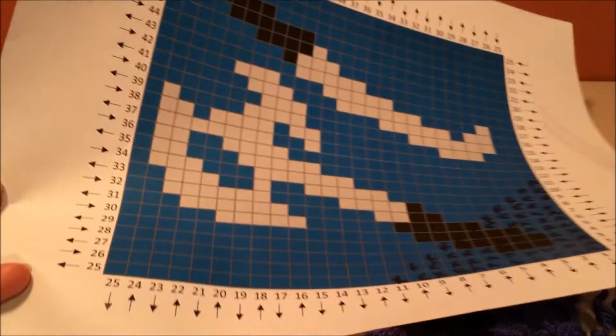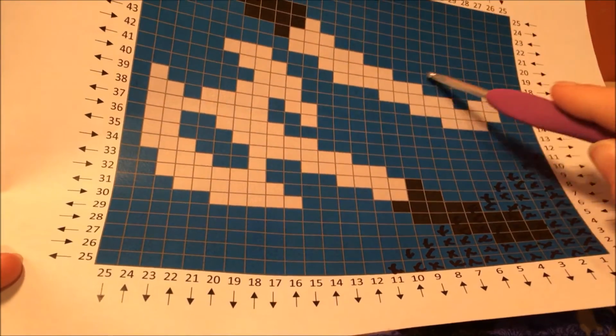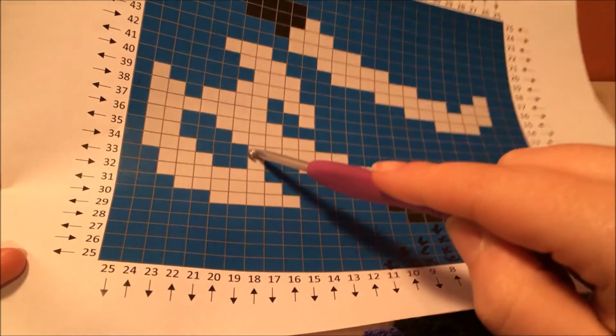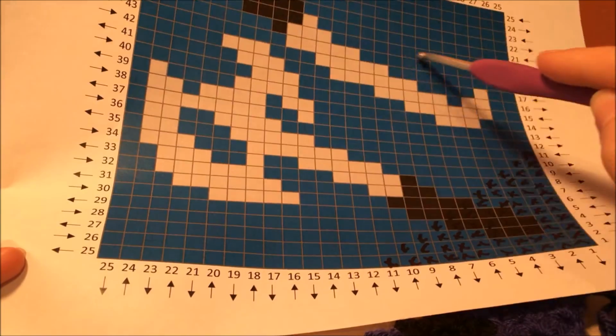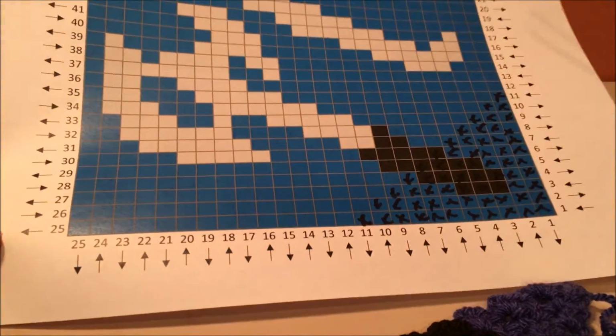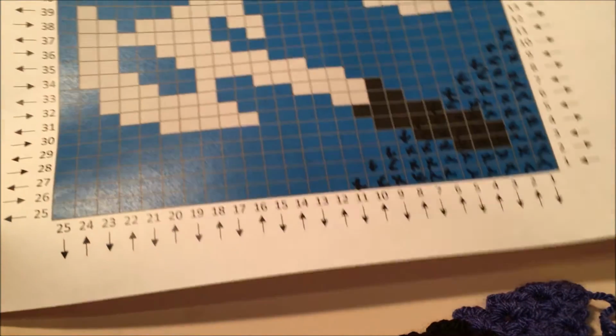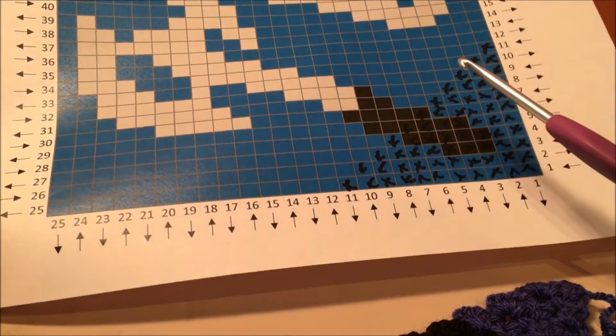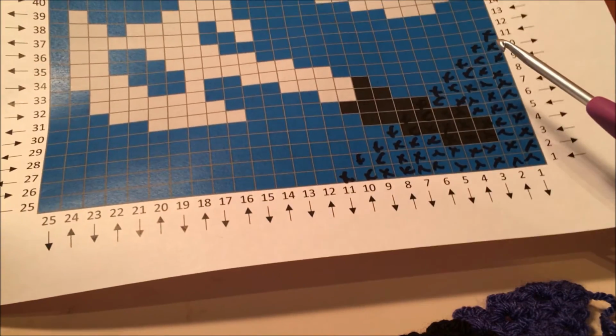Otherwise, you can see with this graph, it's going to get a little bit more complicated in here with all these different color changes, especially right up in here, where you'll have blue, gray, blue, gray, blue, gray, blue, gray, and blue. So it does get a little complicated sometimes, but I found the number one major help is to reference the arrows and mark off your blocks. And that's pretty much it.